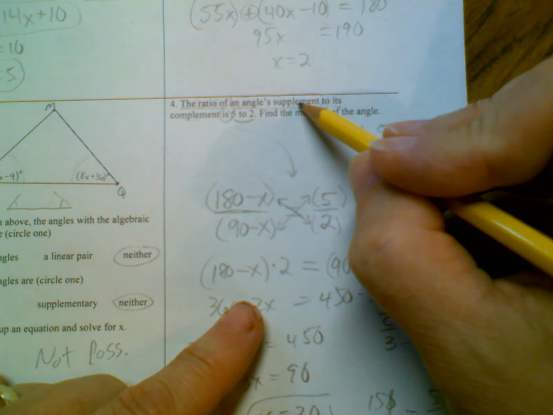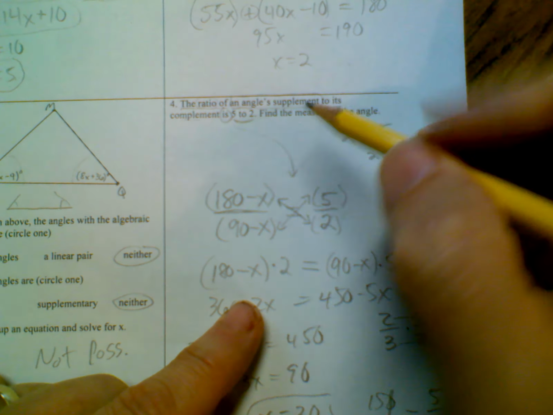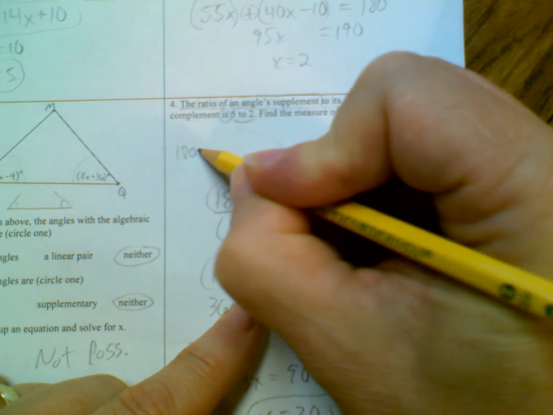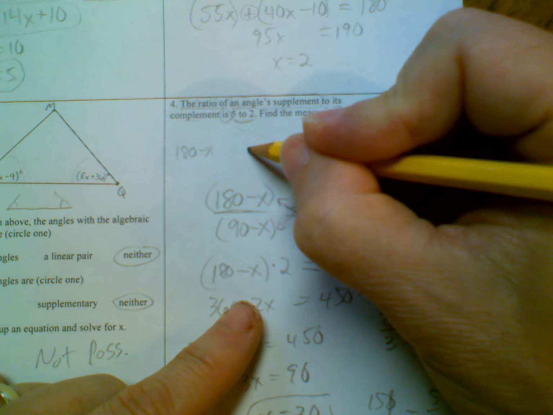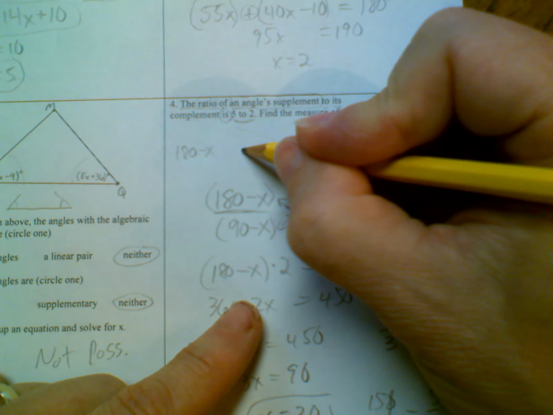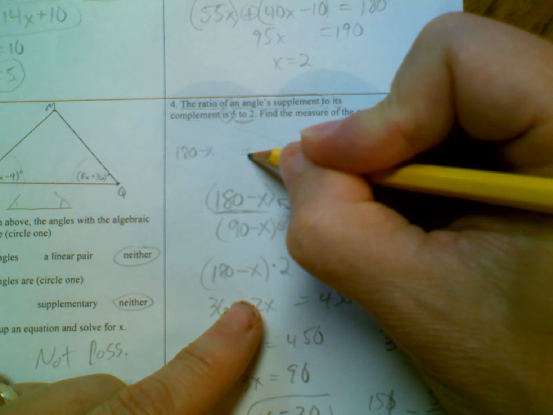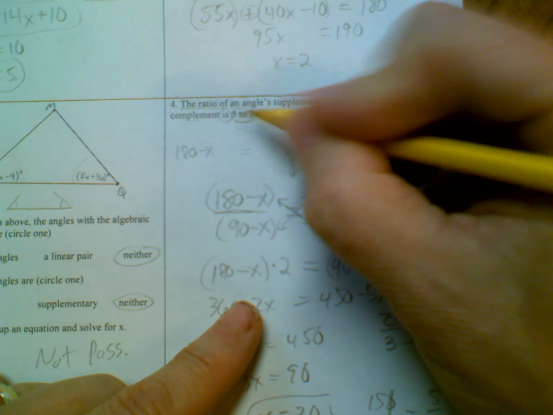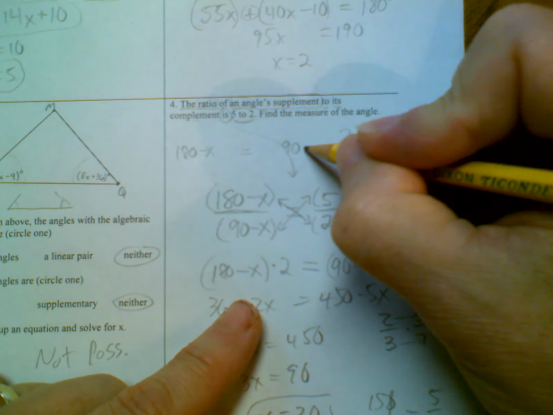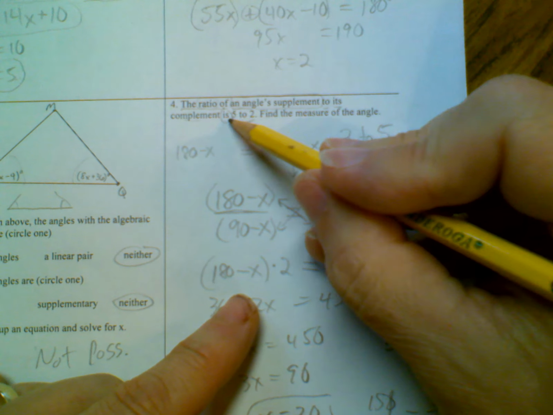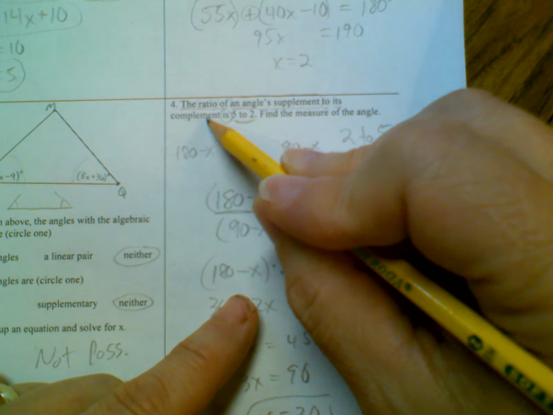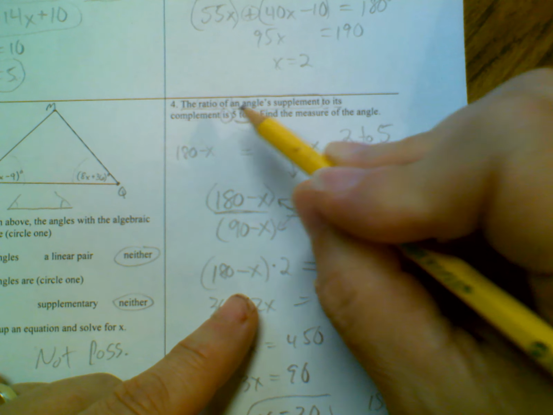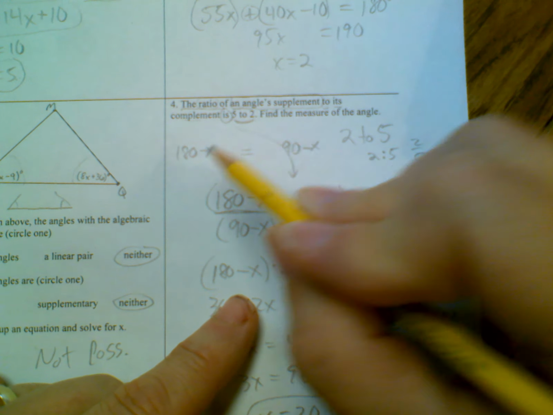An angle's supplement to its complement is 5 to 2. So they'll write the supplement over here, and they know they've got to write an equation. At least they've been paying attention enough to know they've got to write an equation. So they'll put an equal sign down, then the complement over there, 90 minus x. Okay? And then they read 5 to 2, and they're thinking, supplement to complement, left to right. 5 to 2, left to right.